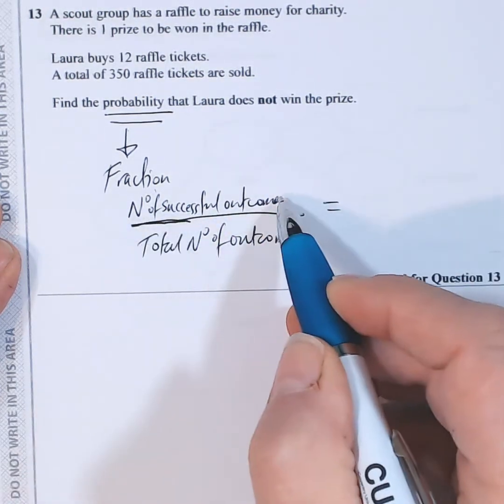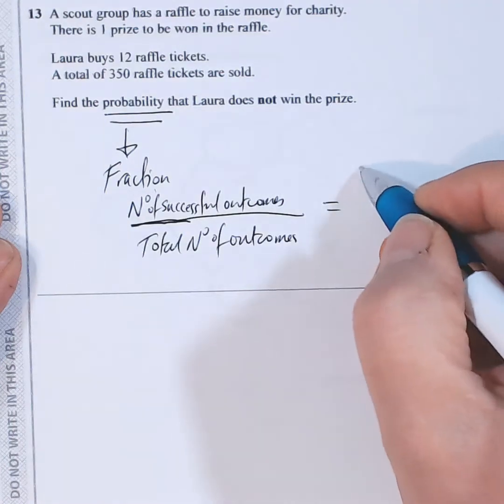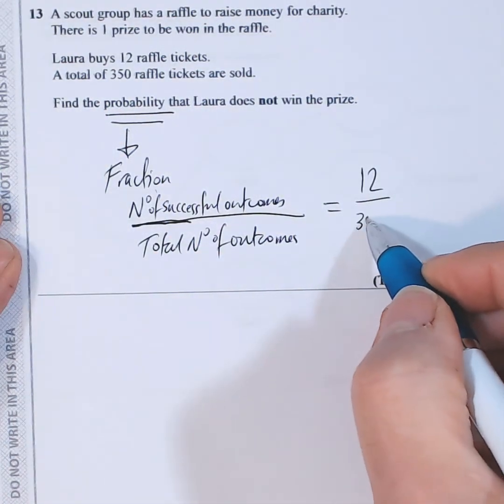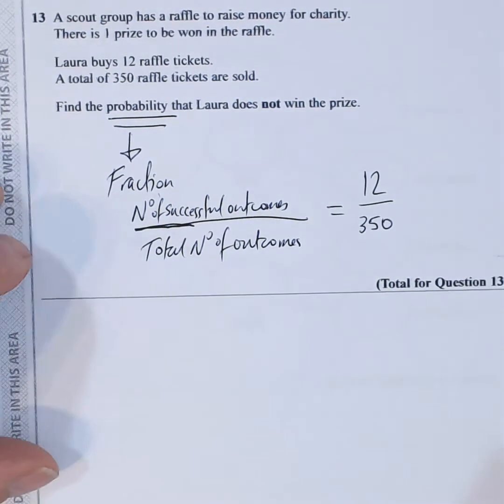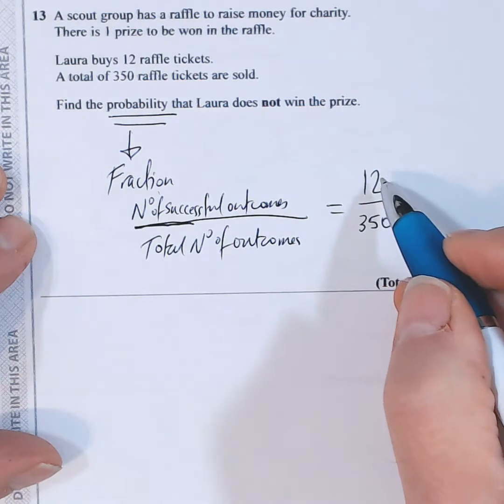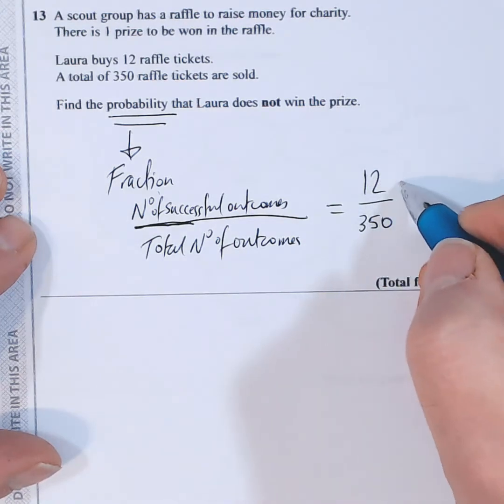Well, the number of successful outcomes was 12 raffle tickets bought, and the total number of possible outcomes was 350. There was a choice of 350 raffle tickets. So it says find the probability that she did not win the prize. Well, there were 12 chances of winning, so this is win.